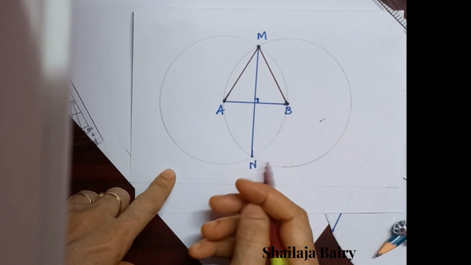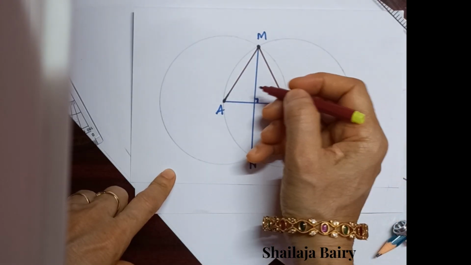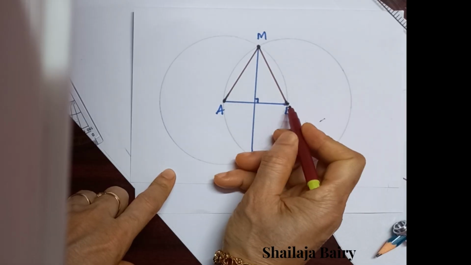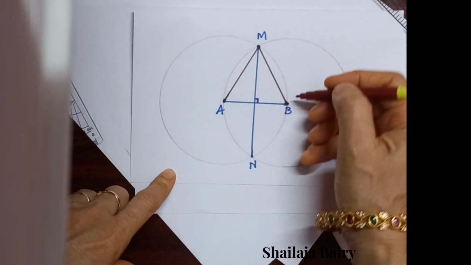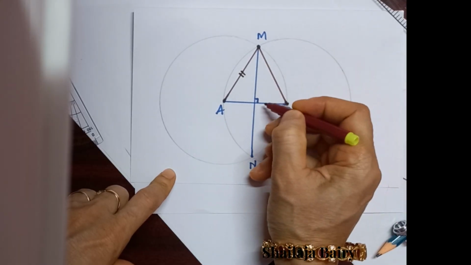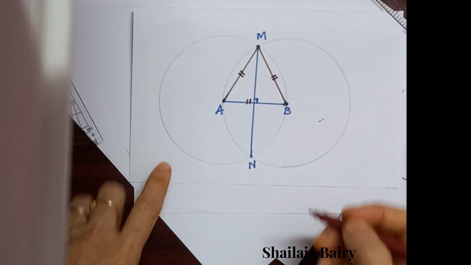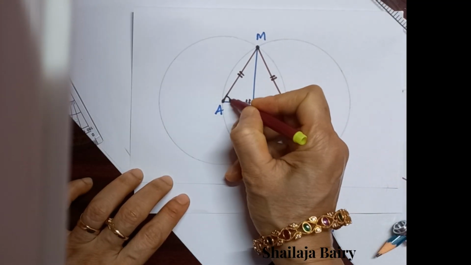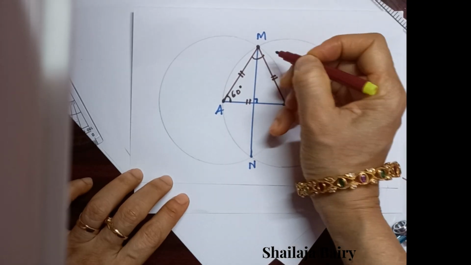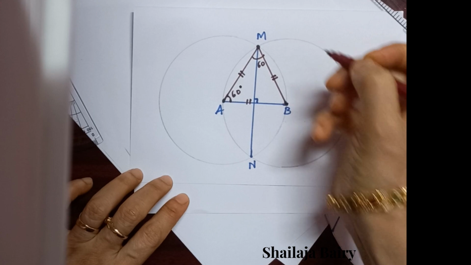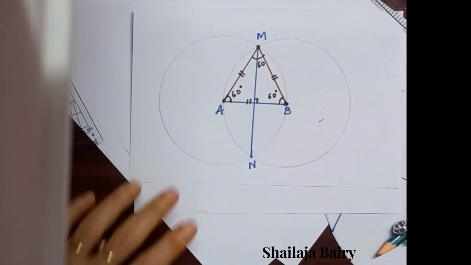Because AB is the same as MA, because we have not changed into more than half. Instead, we have taken it as equal to AB. So, AB and MA and MB are equal. So, all the three happen to be equal. So, we can mark this angle 60 and this also 60 degree and this also 60 degree.